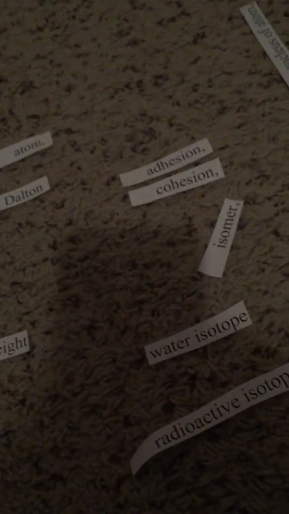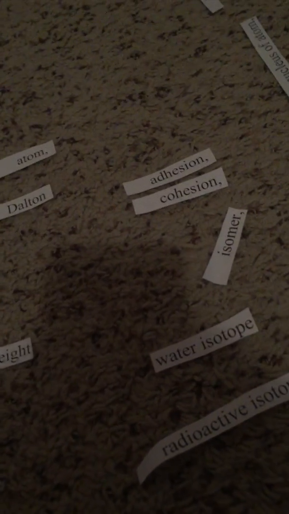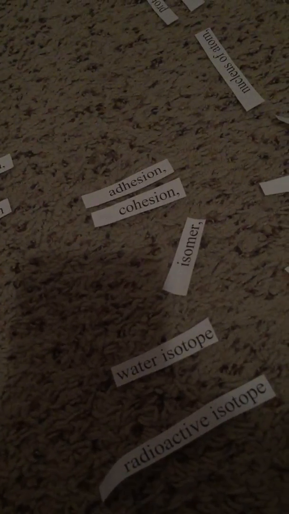Okay. So adhesion, I put it next to the atom. Adhesion is whenever things are dissimilar, but they still cling to one another. And cohesion is whenever they're the same and they connect to one another. And also off the element, I put isomer, because an isomer is the same, but with different structures. It's all made up of the same thing, but it's a different structure. It's like an alternate form, I guess.